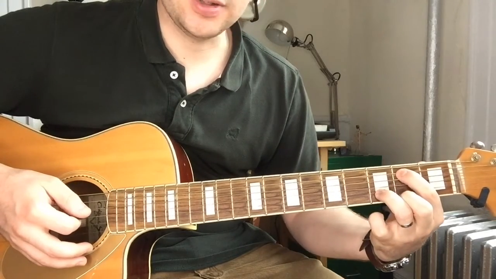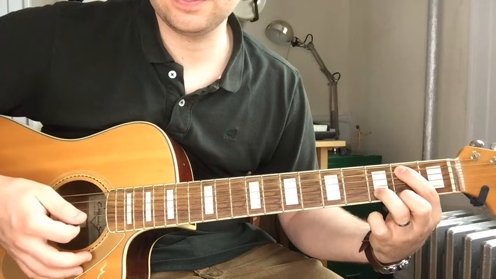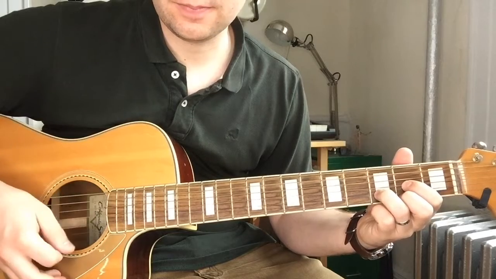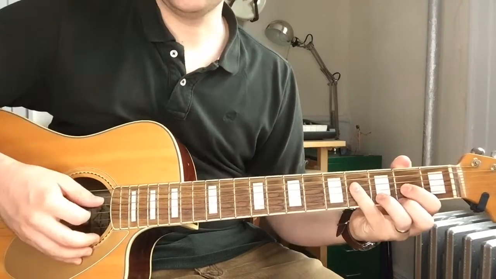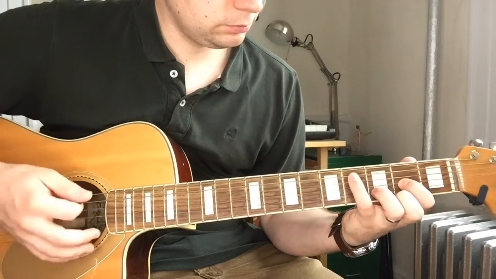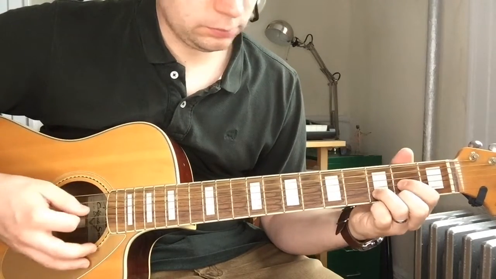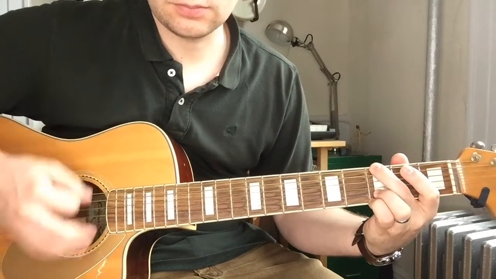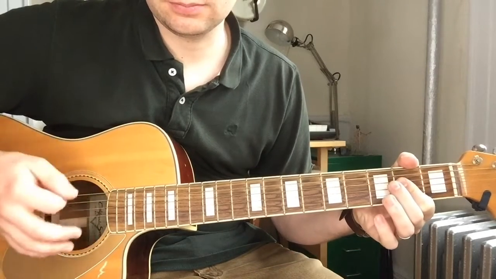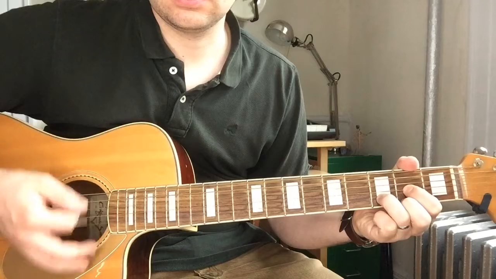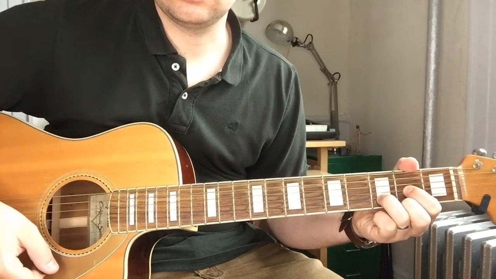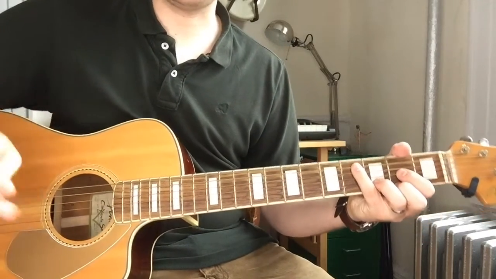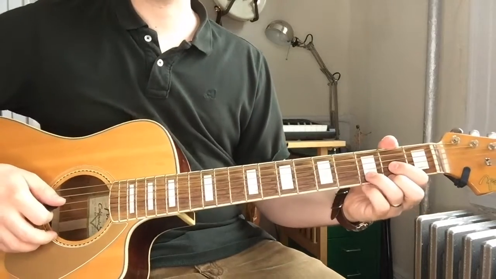Now use your first finger on the B, 2nd fret of the A string. And then open A over your D chord. So that's your descending bass pattern. And then finish with G, A. So if we put both halves of that first part of the verse together, here's how it sounds.